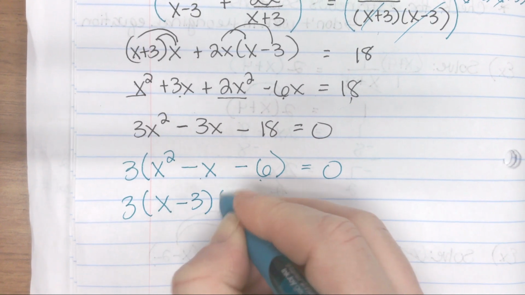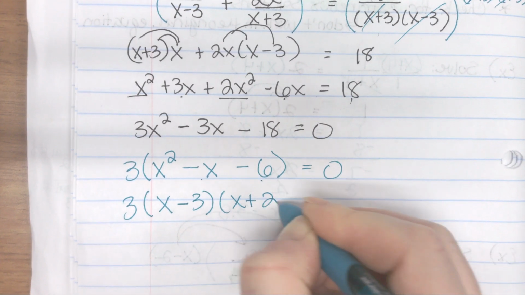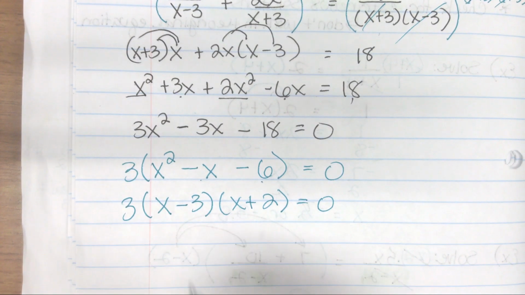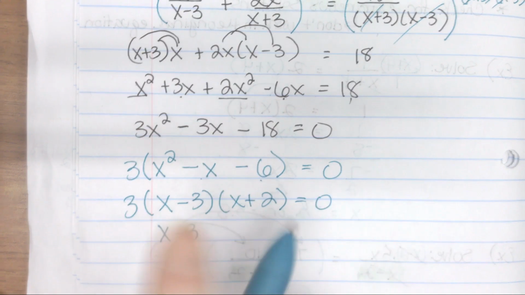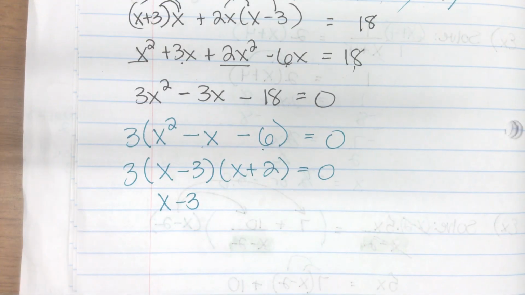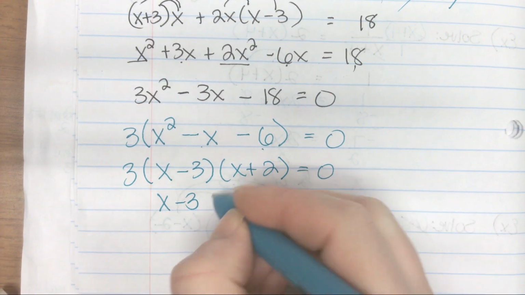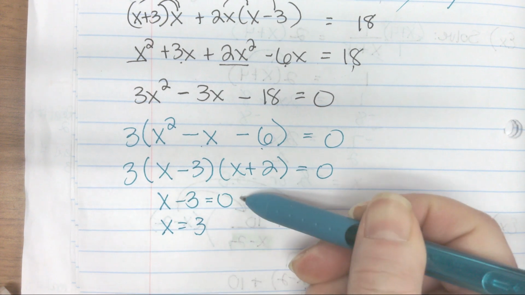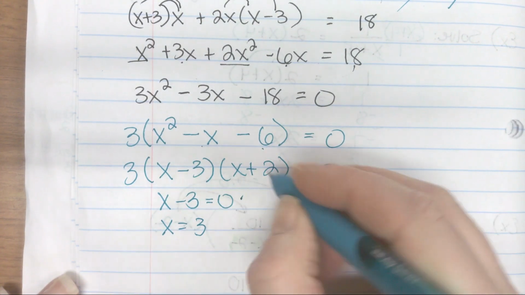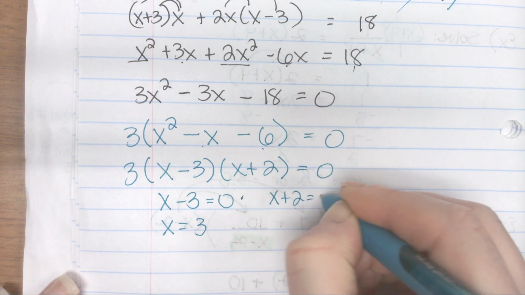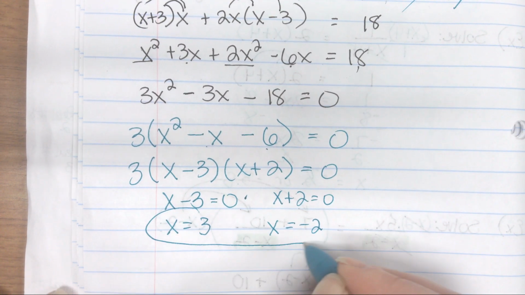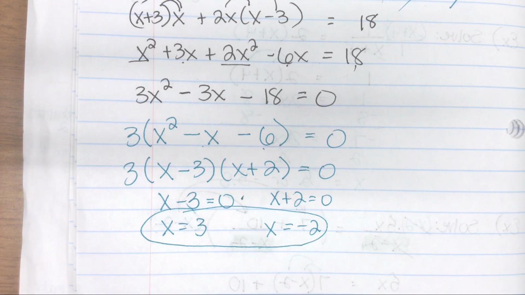Negative 3, positive 2. I set those factors equal to 0. I don't have to worry about this 3 in front. It doesn't affect the problem. If x minus 3 equaled 0, x would equal 3. Some of you can skip that in between step, I know. If x plus 2 equaled 0, x would be negative 2. So these are my two solutions to that quadratic.